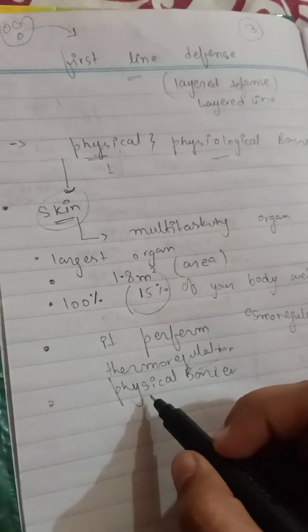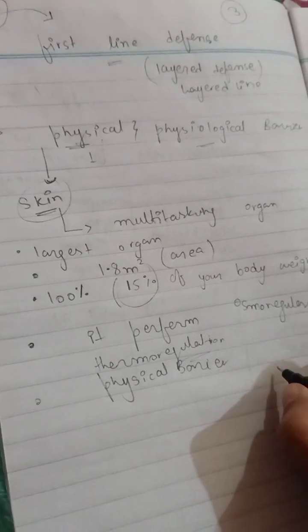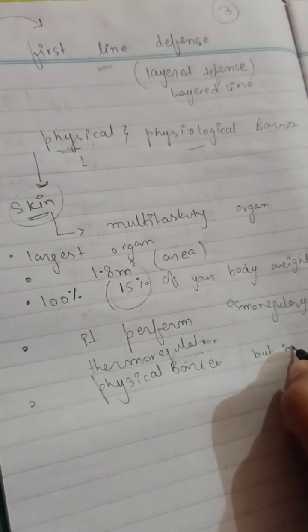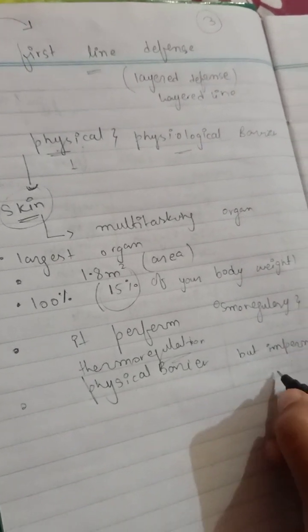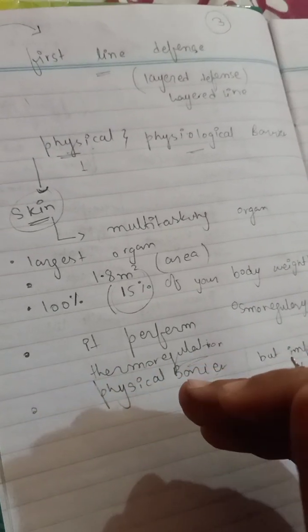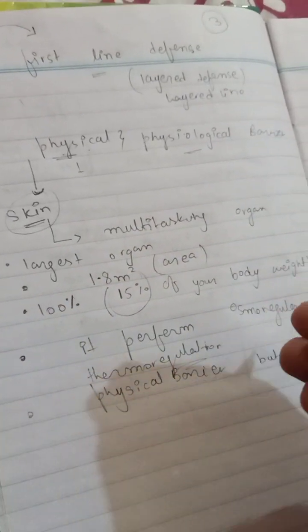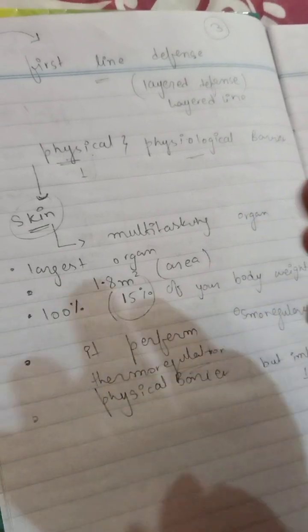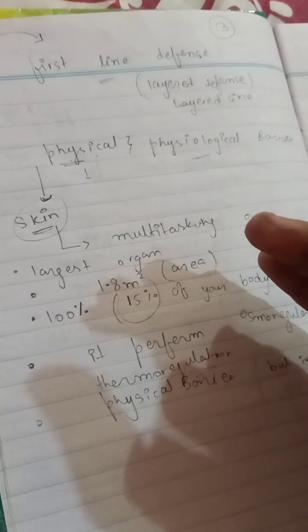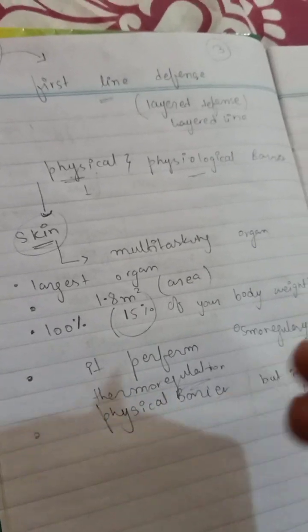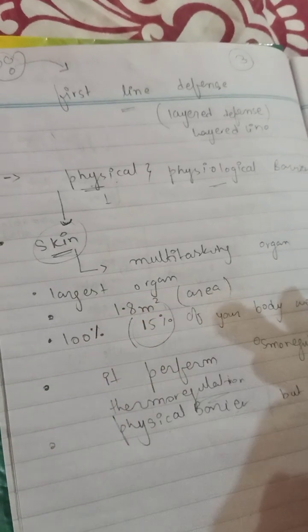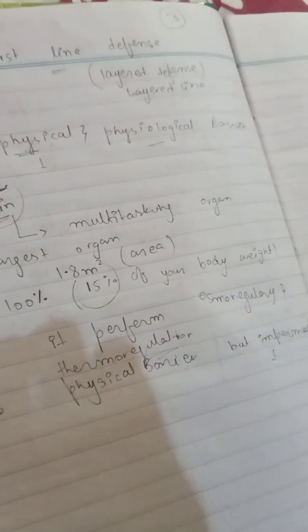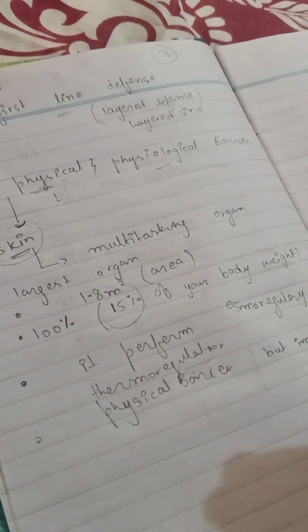This is the physical barrier, but impermeable. What does impermeable mean? It means the outsider cannot come inside. For example, if there is no cut in our body, the pathogen cannot enter through the skin. But inside material can come out, like sweat, salts, ions, and bicarbonate ions.